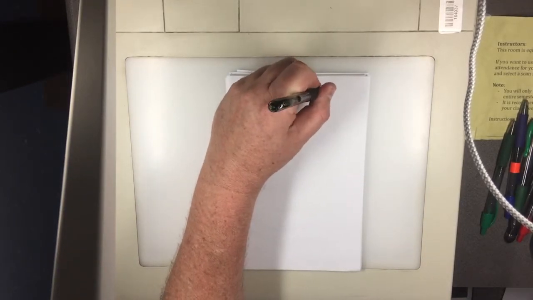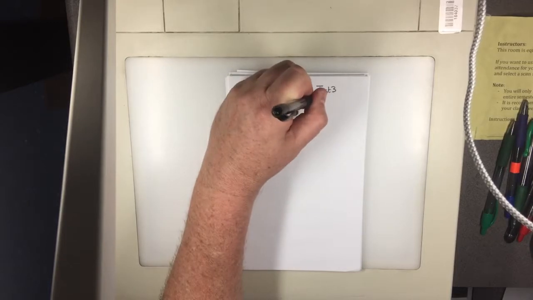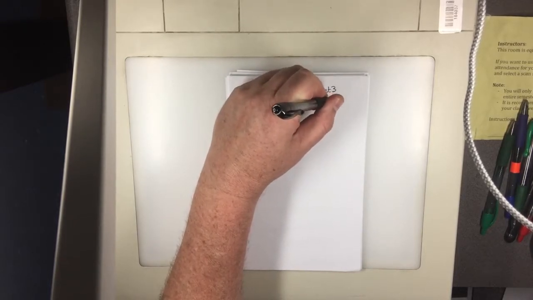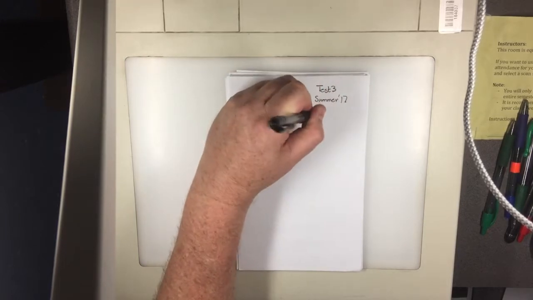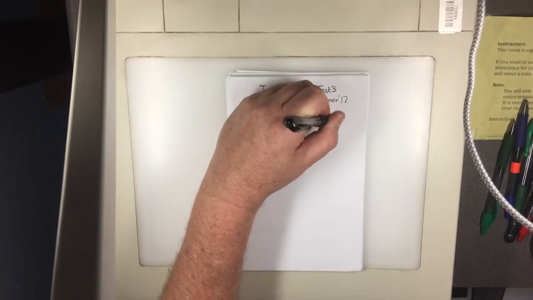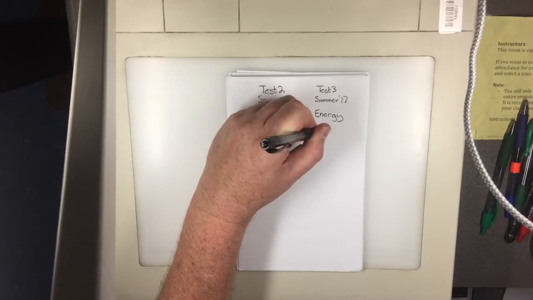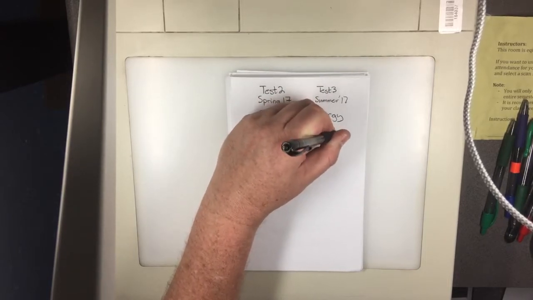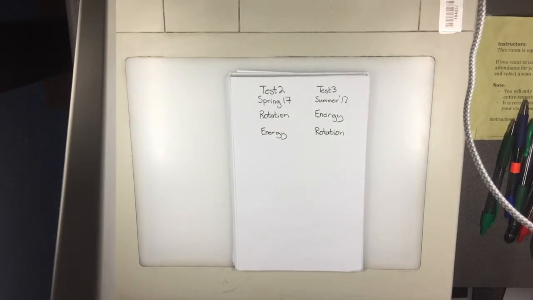So for test 3 material for the summer, we did energy first, which is what they typically do in the labs, and then we move to rotation. When you look at those tutorials, problem sets 1, 2, and 3, I was very faithful to the problem sets from the spring. Problem sets 4, 5, and 6, I kind of had to reassemble so that they appeared to be more in order with what we're going to do in lecture.